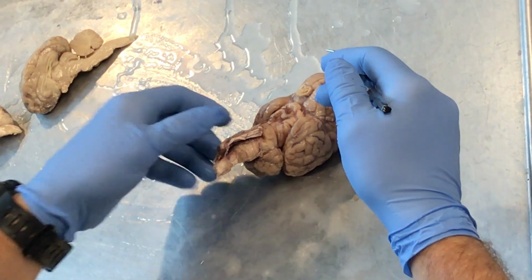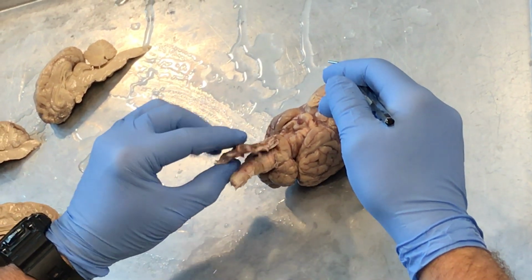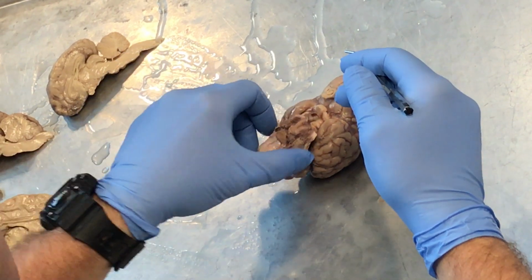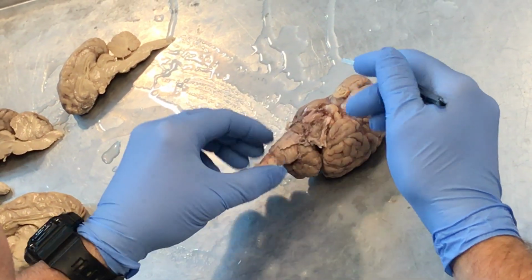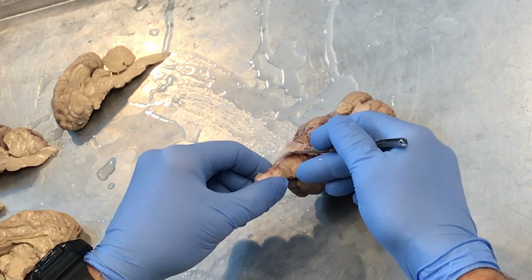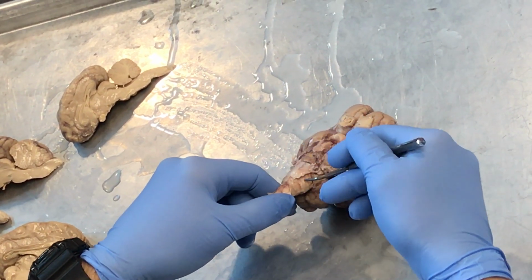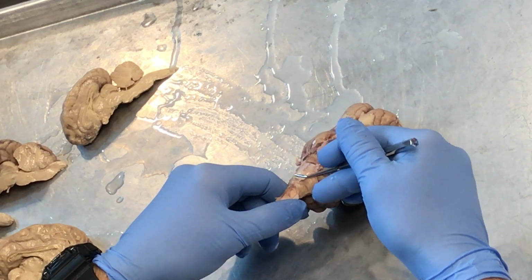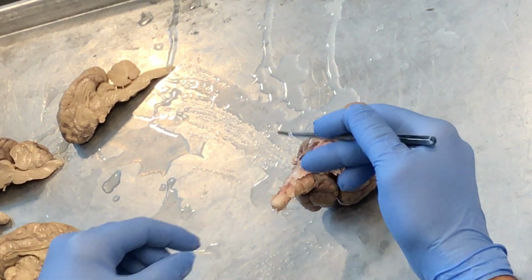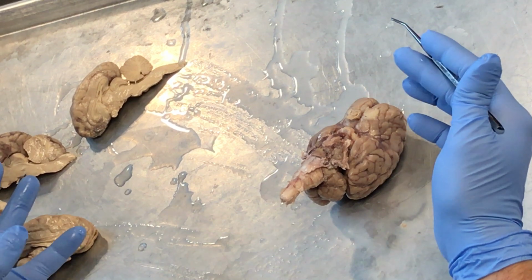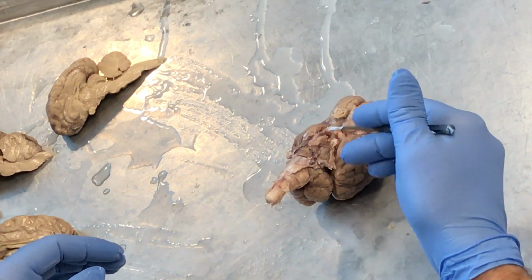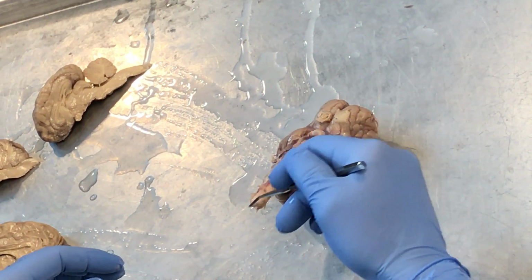So this right here is dura mater. This thick layer is opaque. Opaque means you can't see through it, whereas translucent or transparent means you can see through it. This opaque layer right here is the dura mater. Dura mater basically means durable mother or tough mother. Okay, so that's it right there.